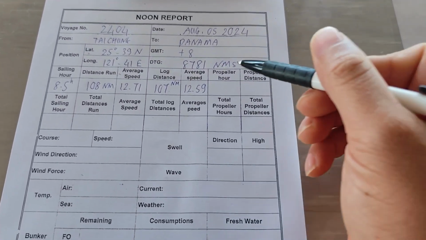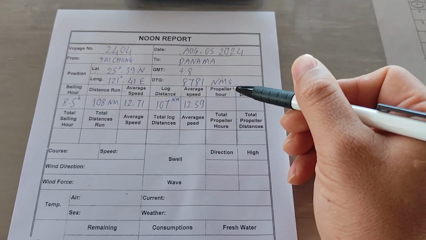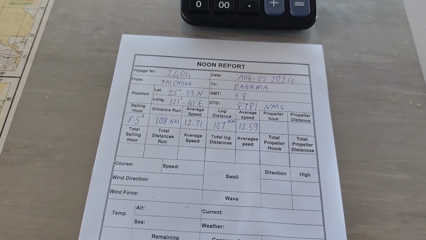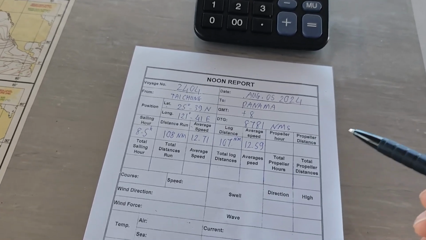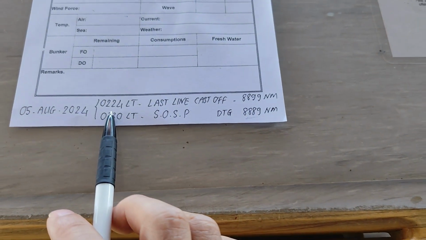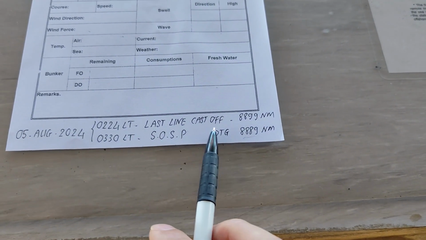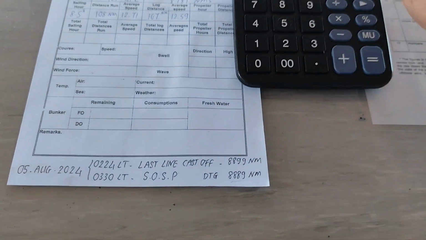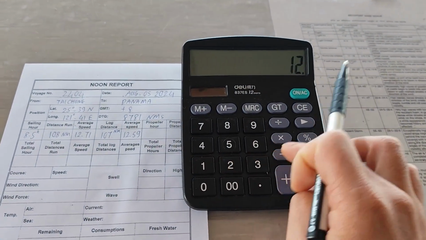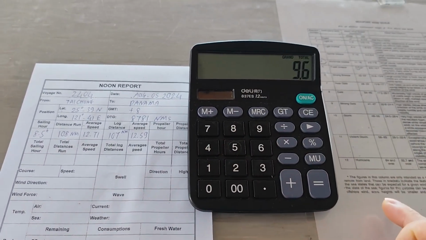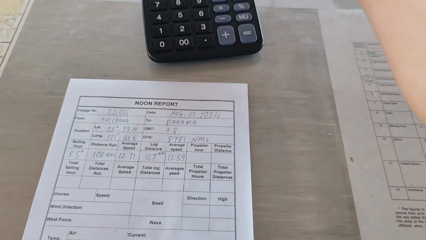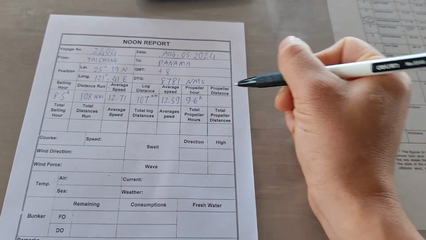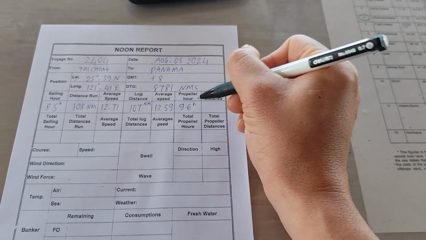So next one is propeller hour. With the propeller hour, you will get that from last line cast off. For example, our last line cast off time is 0224 local time. So I will get 12 minus 2.4, so we get 9.6 hours. This is the propeller hour.